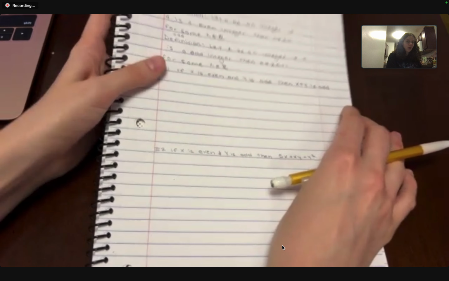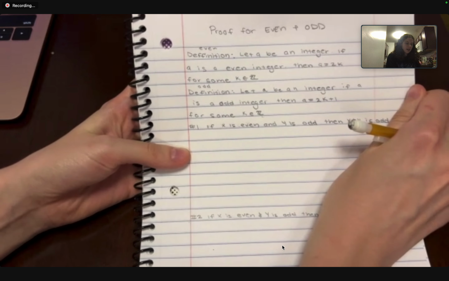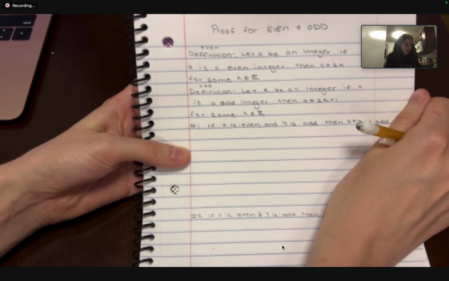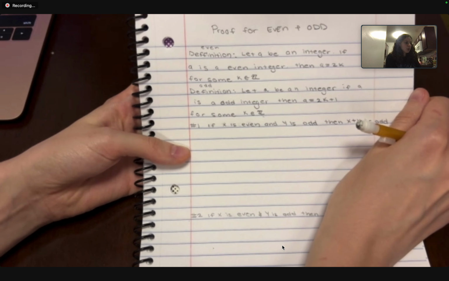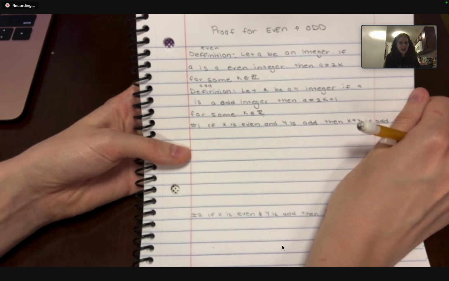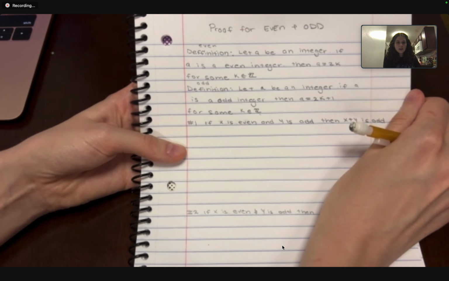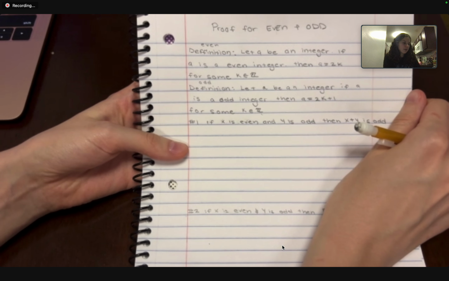First, let's go over our definitions of even and odd. For even, we have to let a be an integer. If a is an even integer, then a equals 2k for some integer k. Now for odd, it is quite similar, except we have a equaling 2k plus 1 for some integer k.